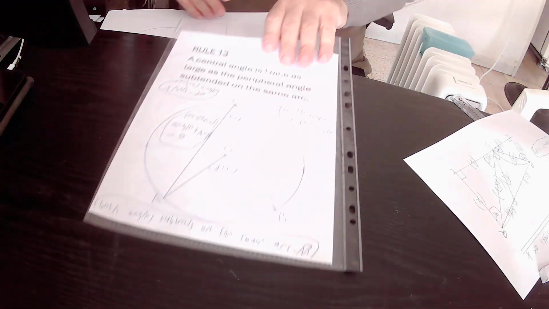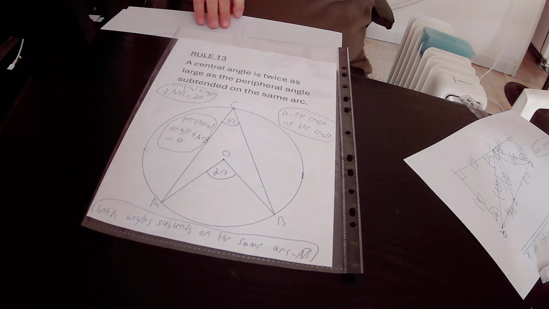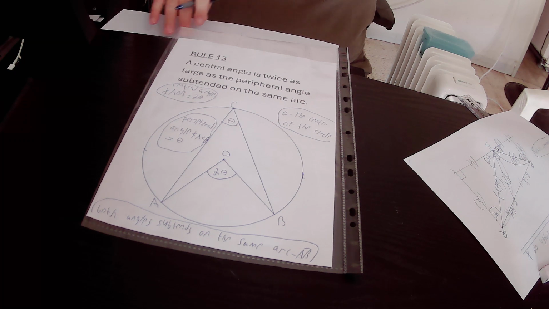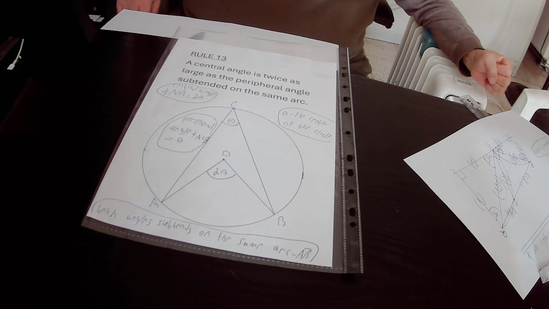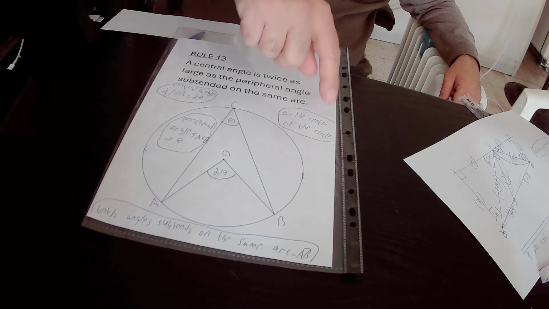The new rule is rule number 13. According to rule number 13, a central angle is twice as large as the peripheral angle subtended on the same arc. So in the drawing we have this circle.